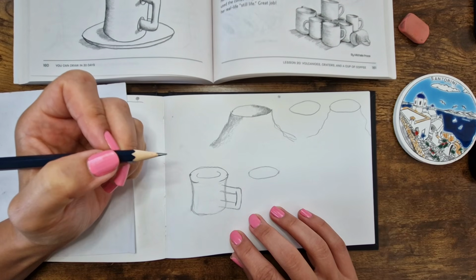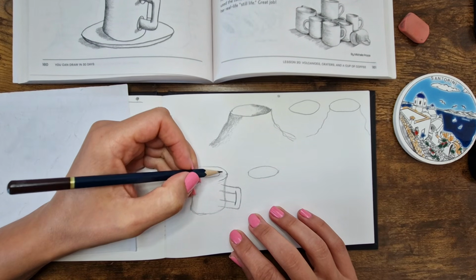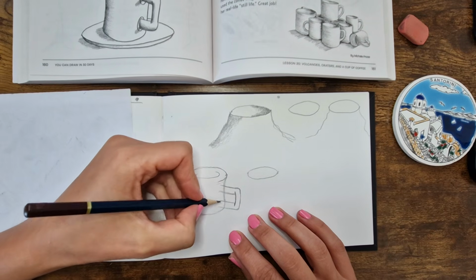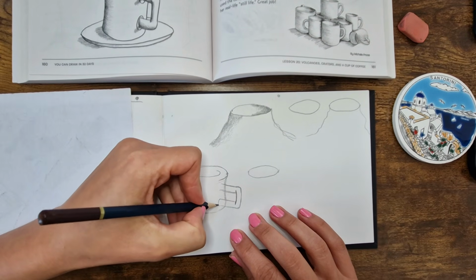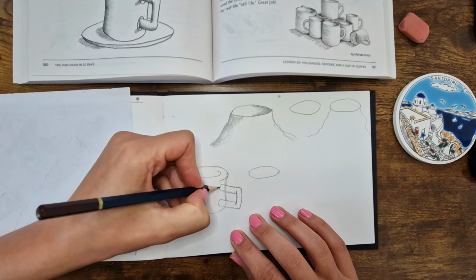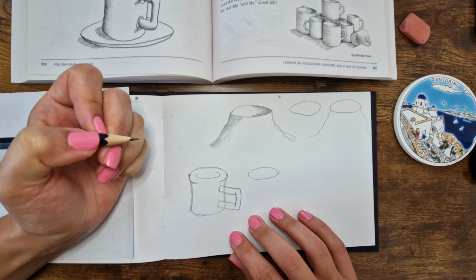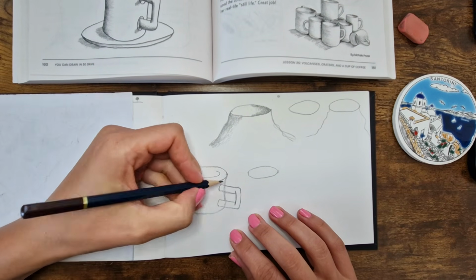So it's like that. And then we've got those ones there. So basically, yeah, these are the overlapping lines. And then we'll erase those bits inside.